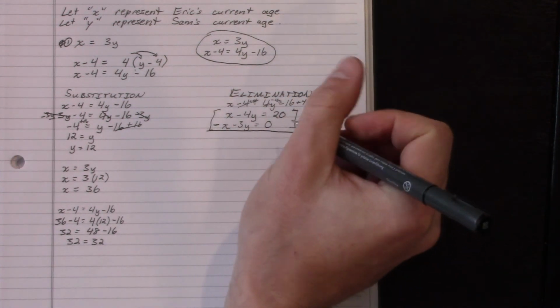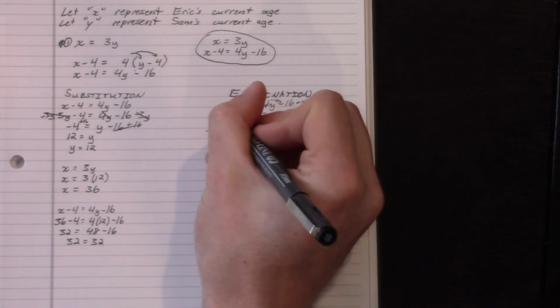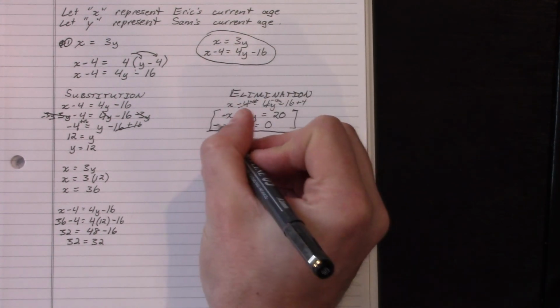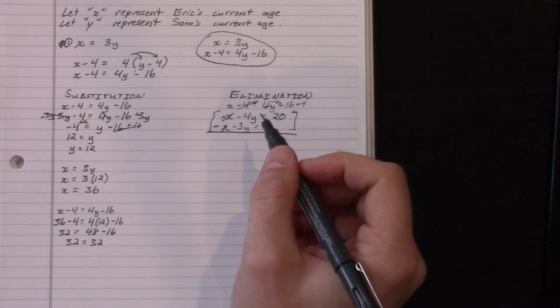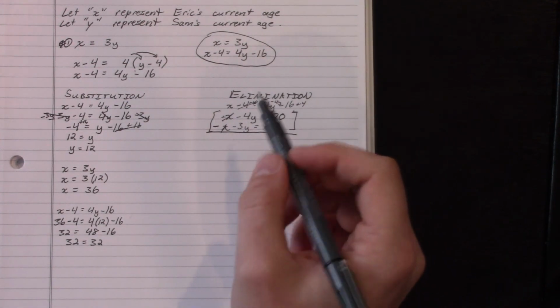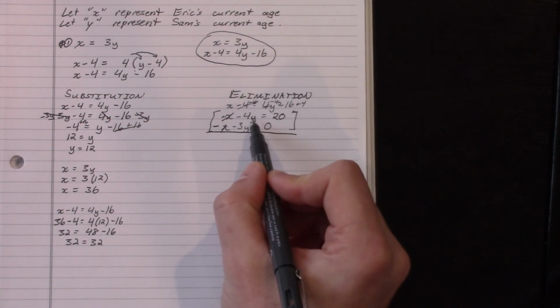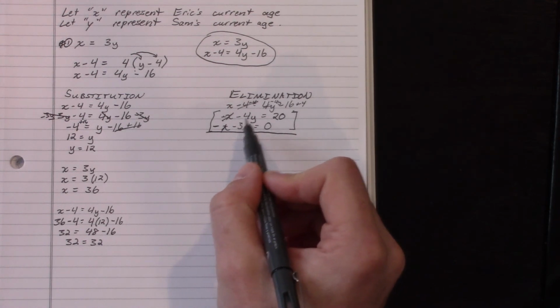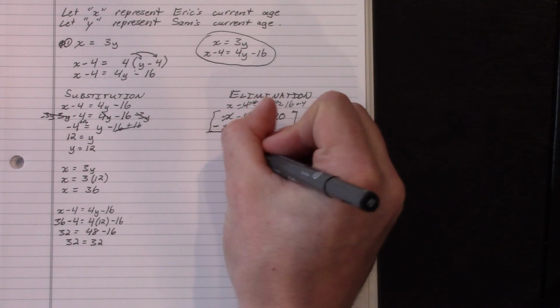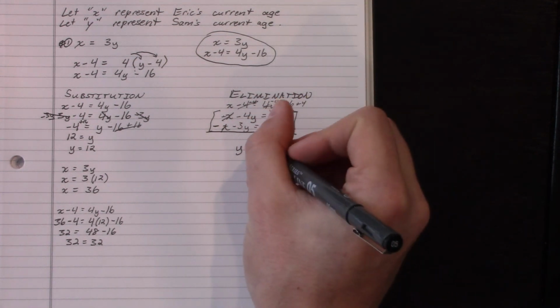So using elimination, this x will cancel out this x. A positive x minus a positive x. That will cancel. I'll have no x term left. Now do your grade 8 math correctly. Negative 4y minus negative 3y. That leaves you with negative y. Oh, that's not going to work.